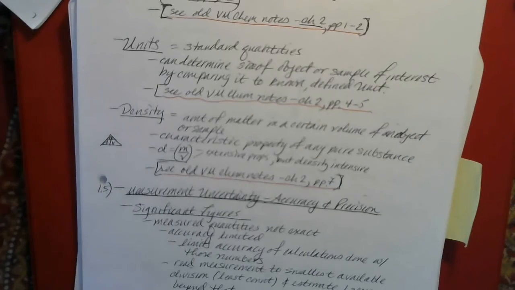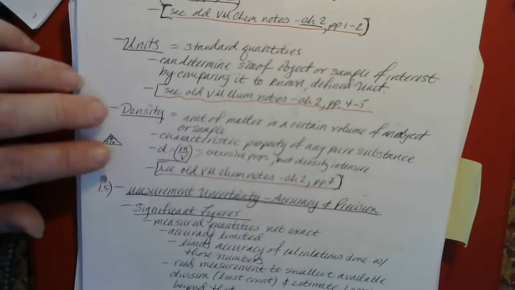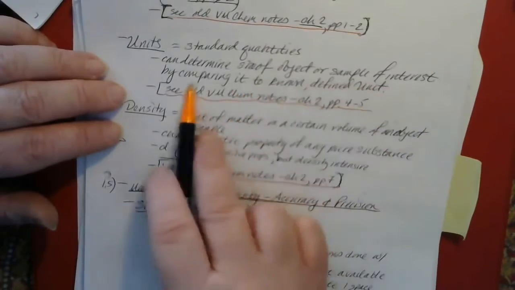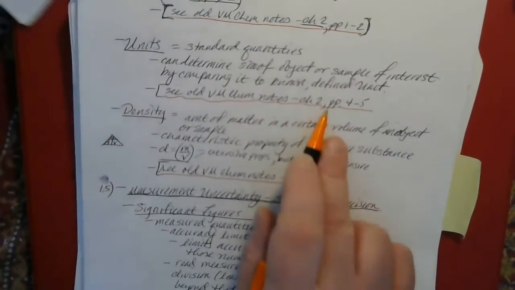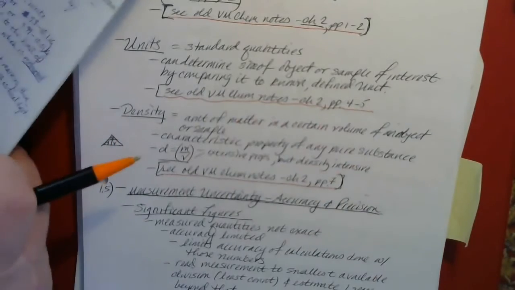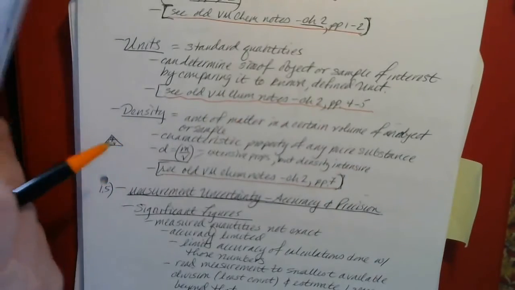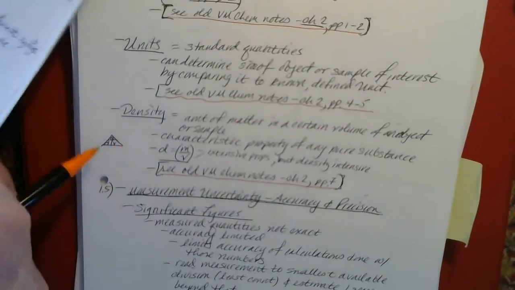And there are conversion factors that you can use. If you don't know what a kilogram is, you can look up the conversion factor and convert kilograms to pounds, for instance, and then maybe you'll know what it is. Okay, so we compare it to known defined units. This is also something that I liked the way the old book did it, so I'm going to go back and refer to my old notes.